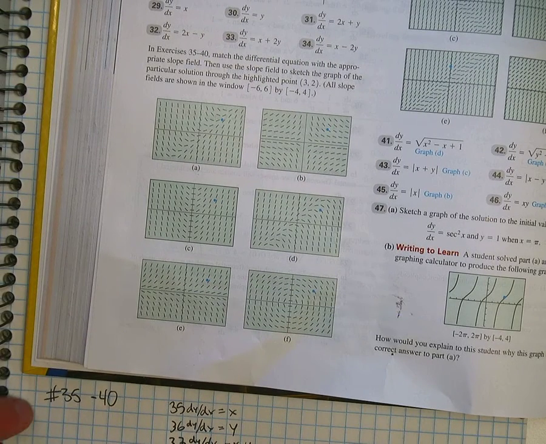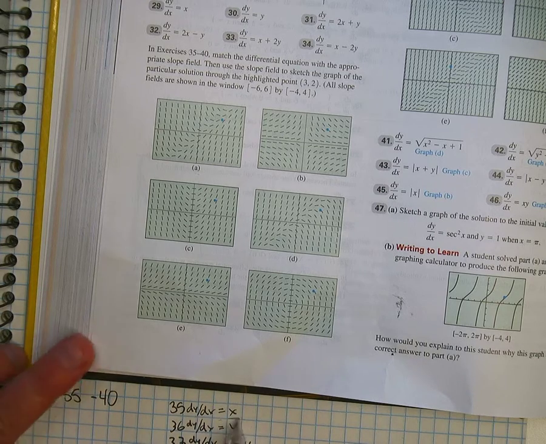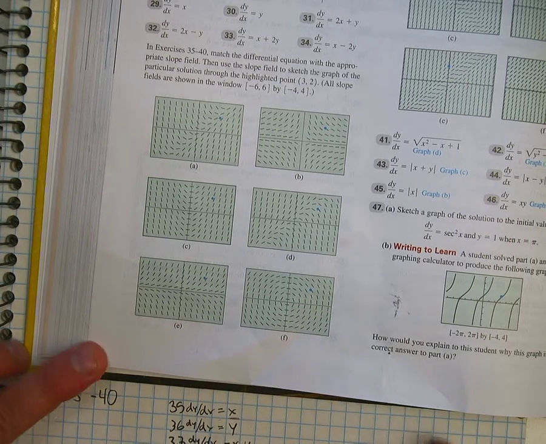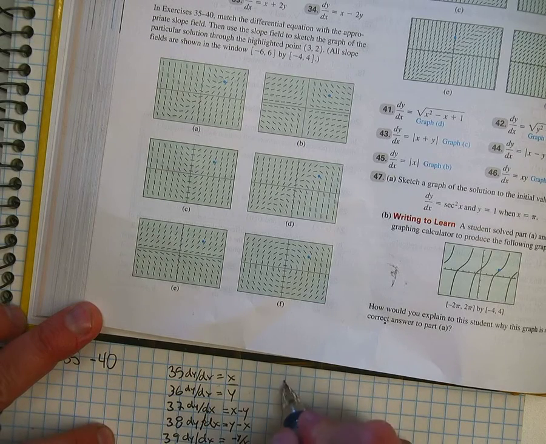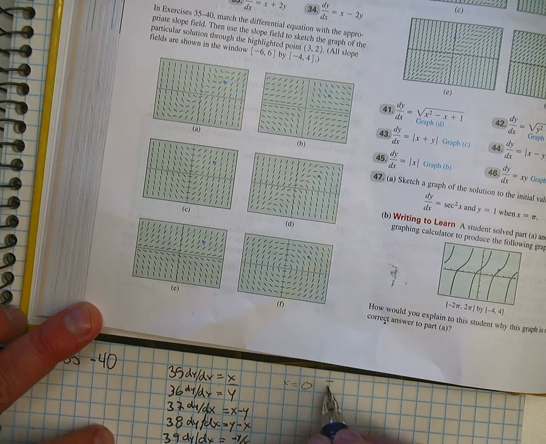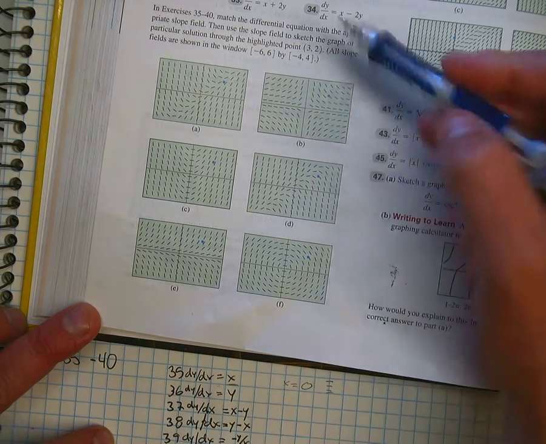So the first one, 35, says dy/dx equals x. What we want to do is look for specific things. Like we know when x equals 0, then our slope, our dy/dx, is going to be 0. So the slope of 0 is going to be horizontal lines, and that's when x equals 0. So that's only on the y-axis.